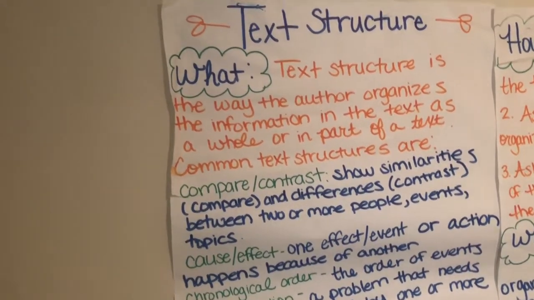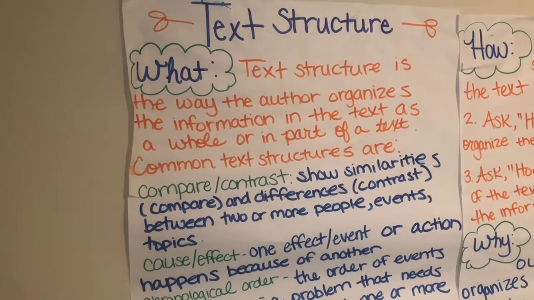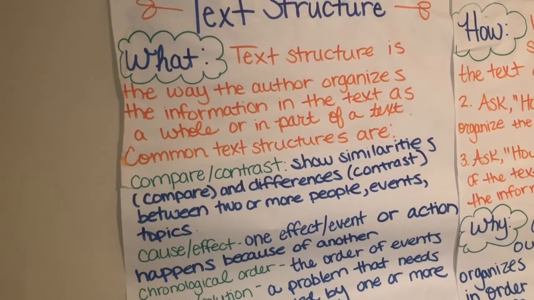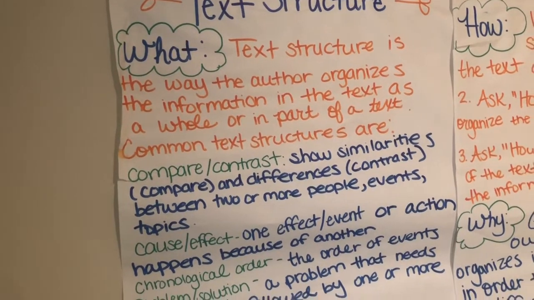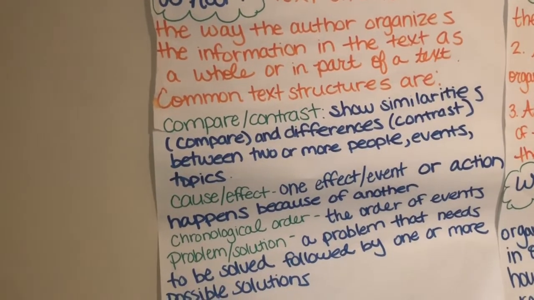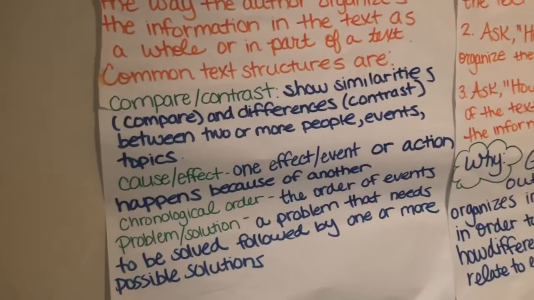Okay guys, so today we're going to be discussing text structure. Text structure is the way the author organizes the information in the text as a whole or in part of a text. Common text structures are compare and contrast, which shows similarities, which is comparing, and differences, which is contrasting, between two or more people and events.